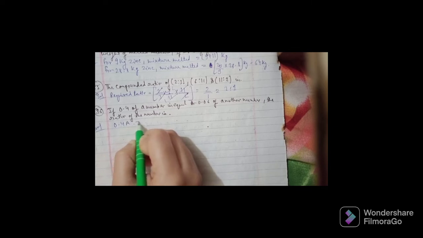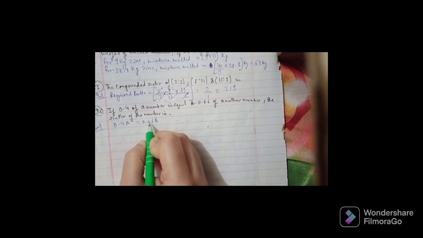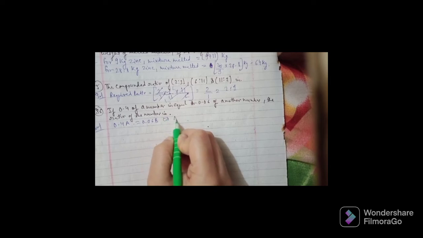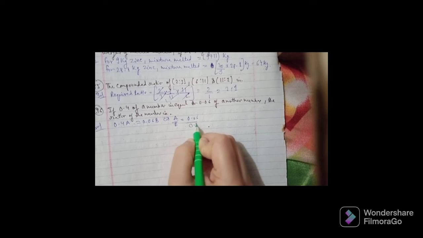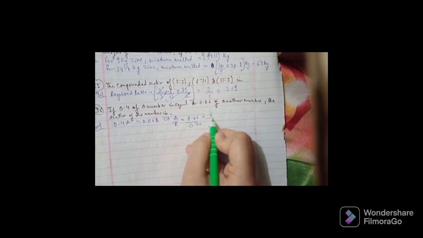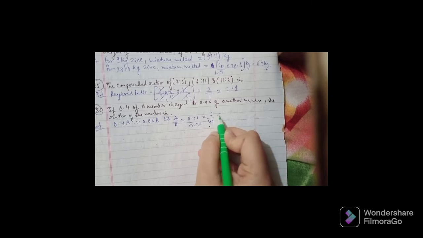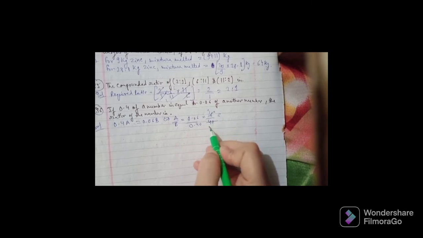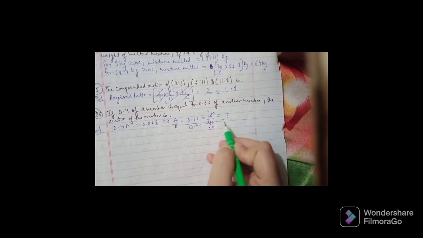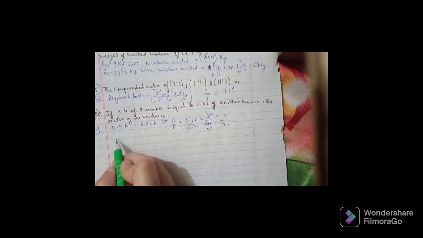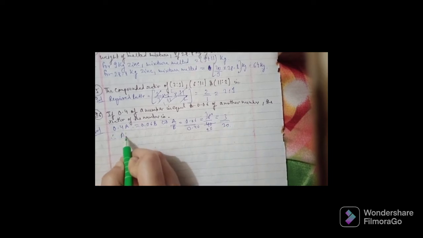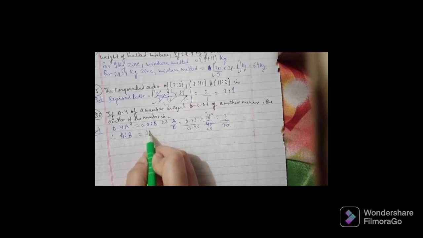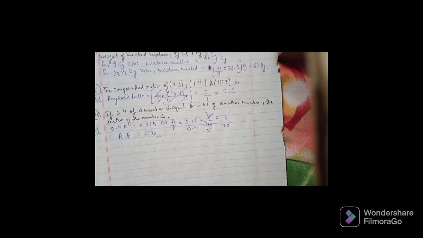0.4a equals 0.06b. a upon b equals 0.06 upon 0.40, which is 6 upon 40. 2 3s are 6 and 2 2s are 4, and 0. So 3 upon 20 we have. The ratio a to b is 3:20.